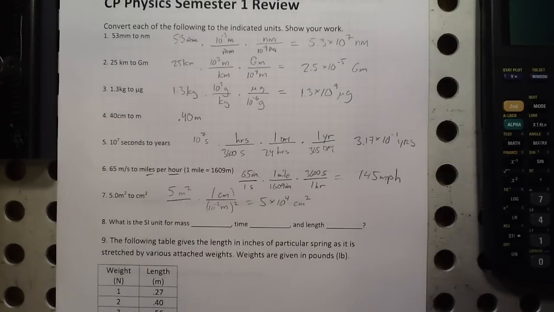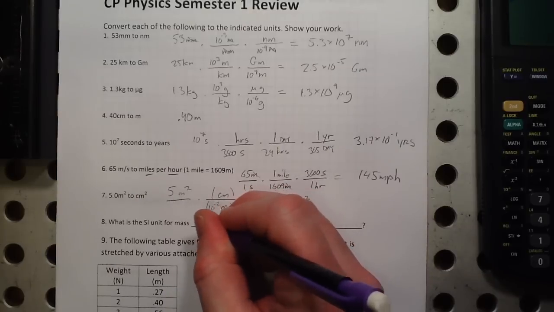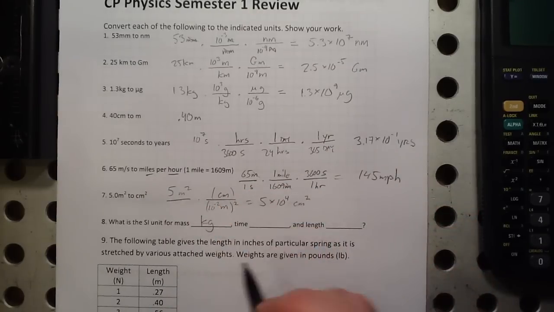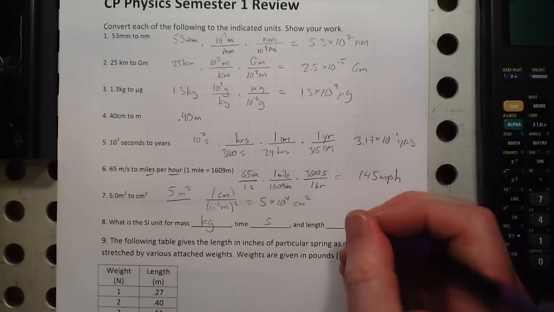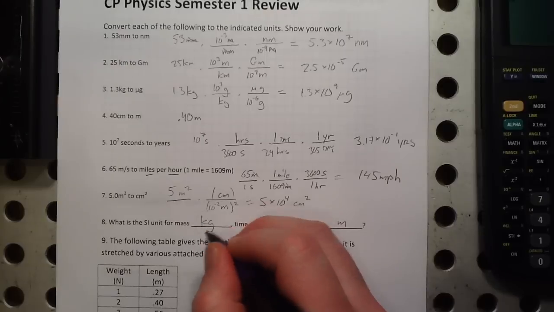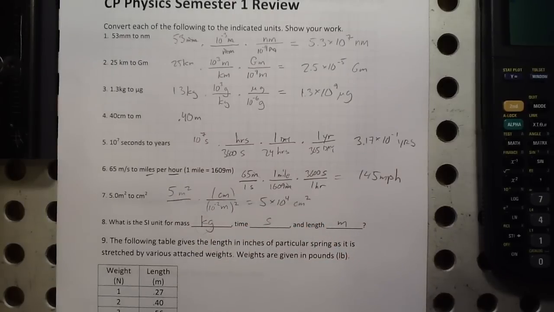What's the SI unit for mass? That is the kilogram, not the gram, the kilogram. Time is seconds, and length is meters. That's the one that trips people up most, right? I think that maybe it is the gram, but it's not. It is the kilogram.